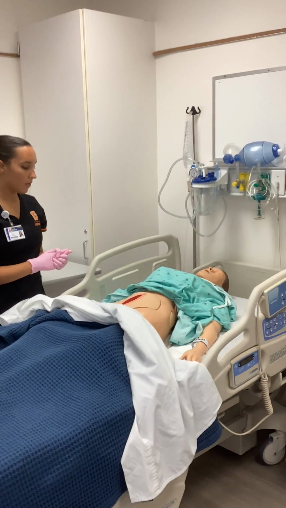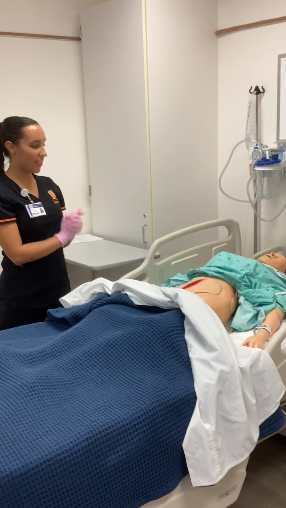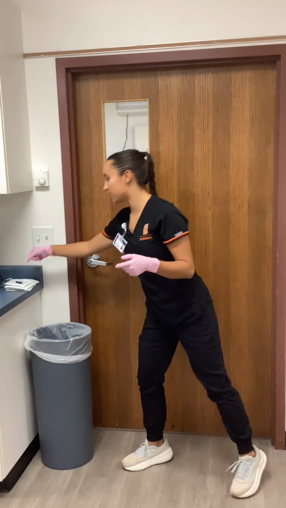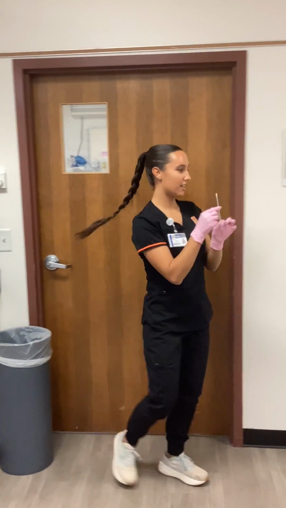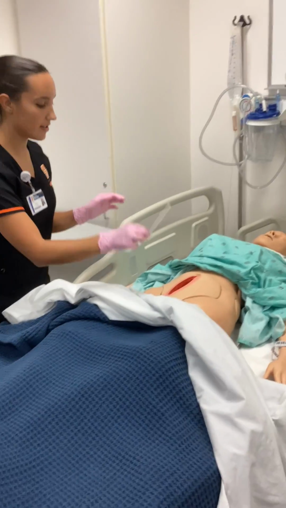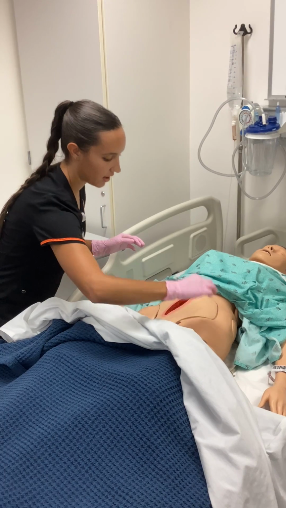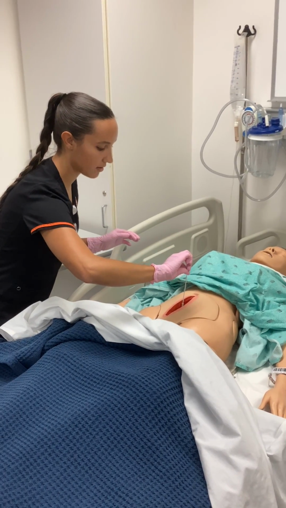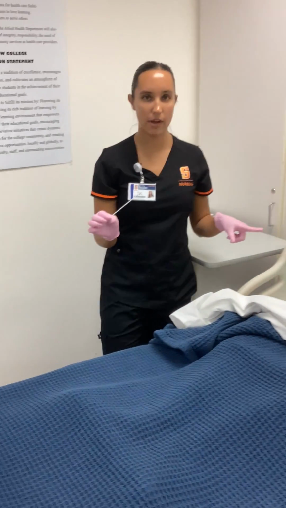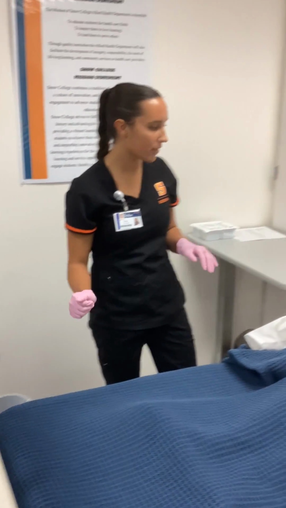And so now we are just going to measure the wound. I'm going to come over here and grab a sterile measuring stick, and I am going to measure the length, and then I would measure the width, and I would measure the depth. Okay, and I would document that so we can keep an eye on the incision, and I'm going to throw that away.